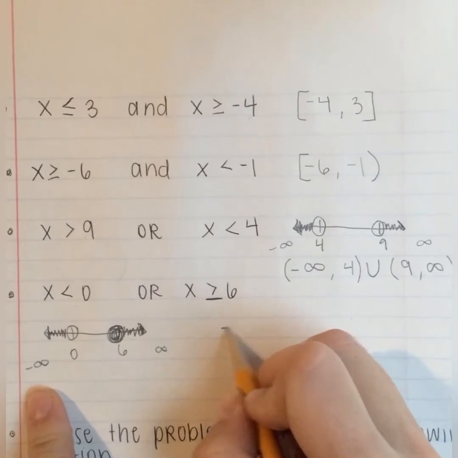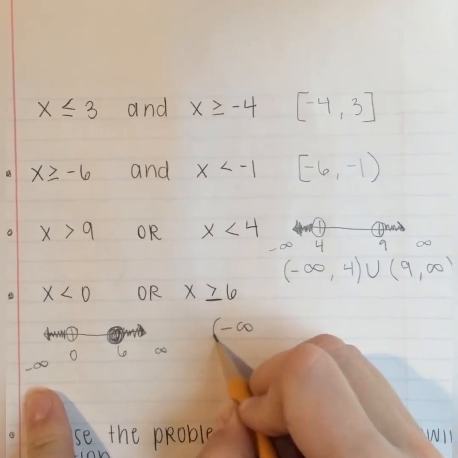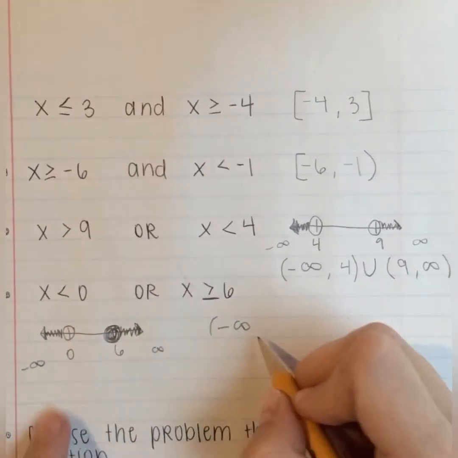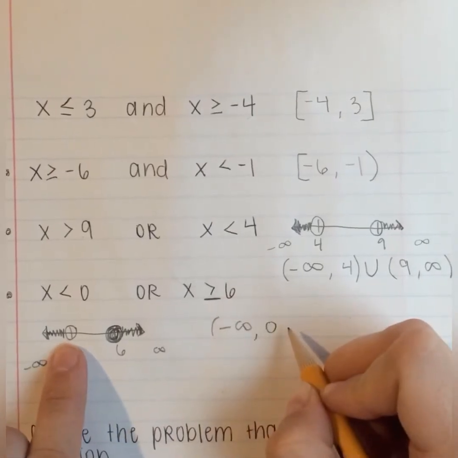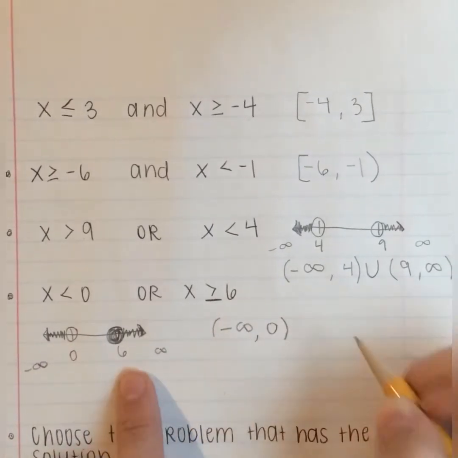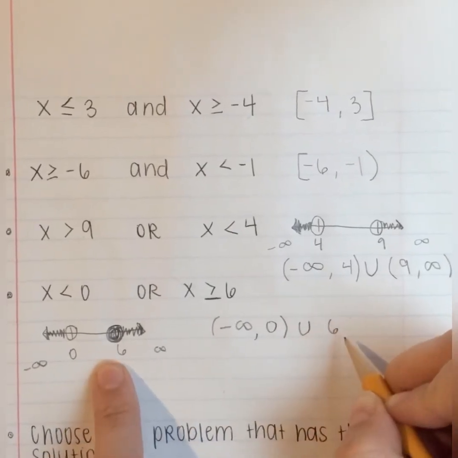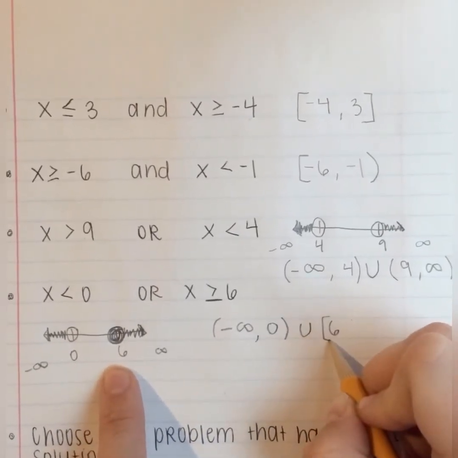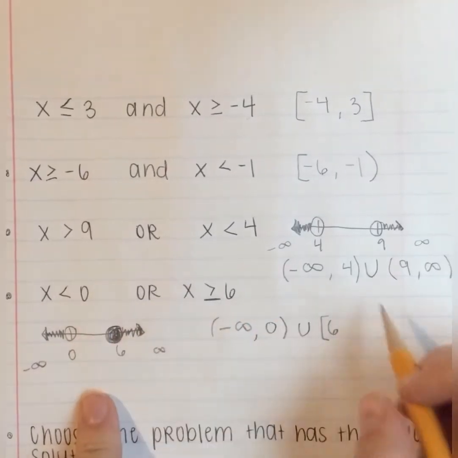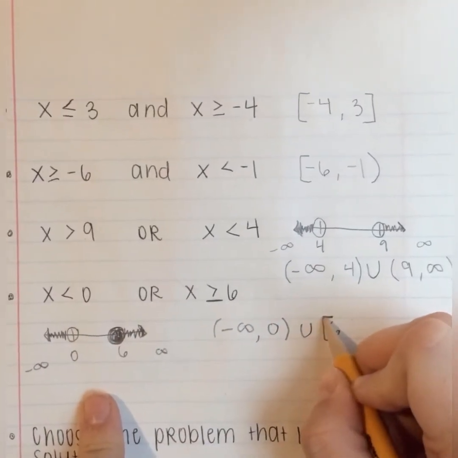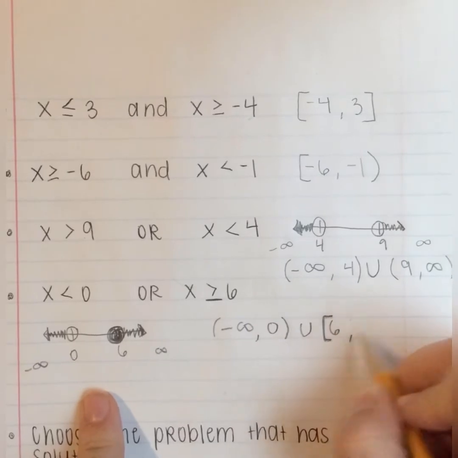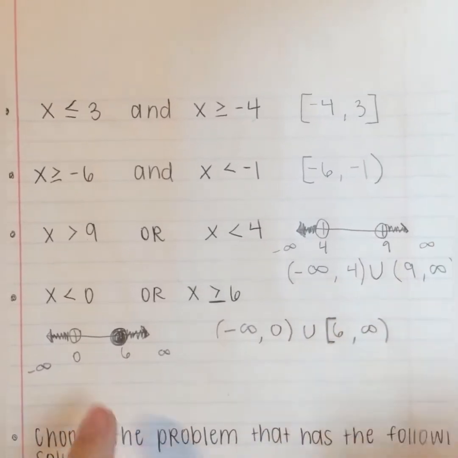So our answer would be negative infinity with a parenthesis all the way to 0, open circle, so parenthesis. Union, we would have 6 with a bracket, since it has a closed circle, it can actually equal 6. So here is a bracket all the way to infinity with a parenthesis.